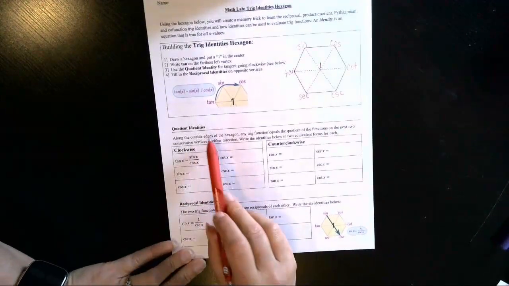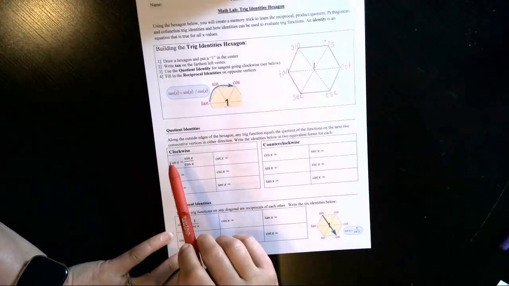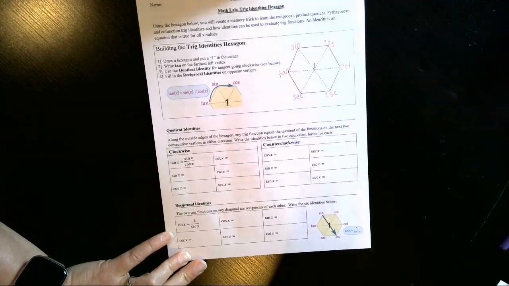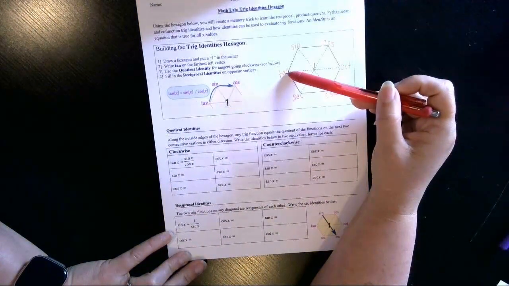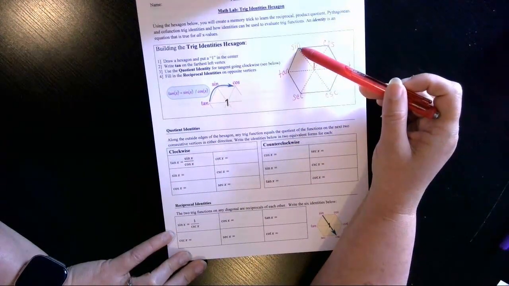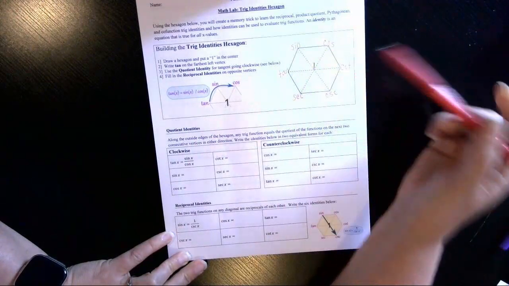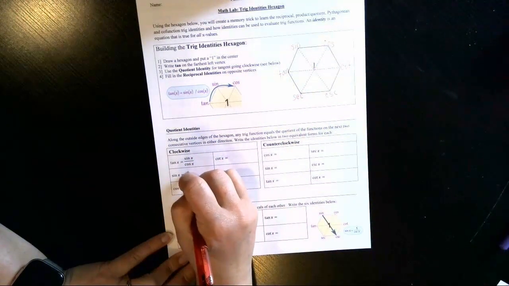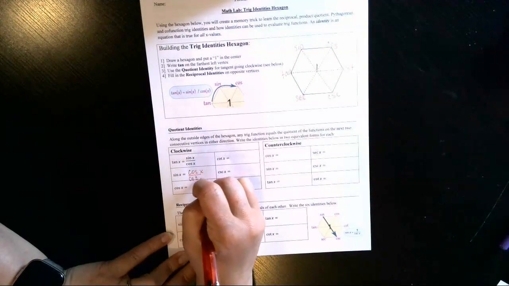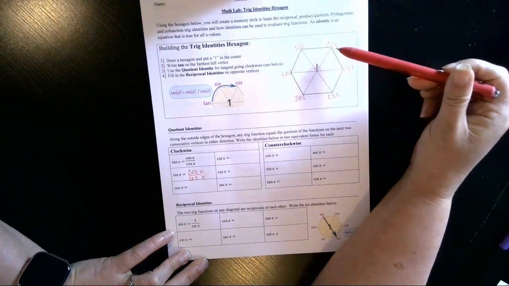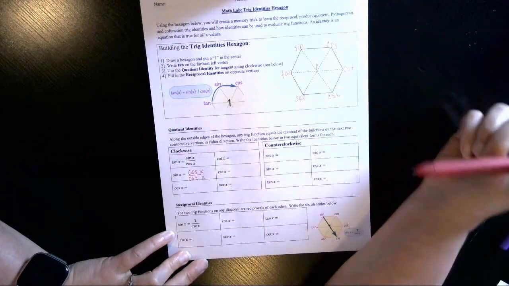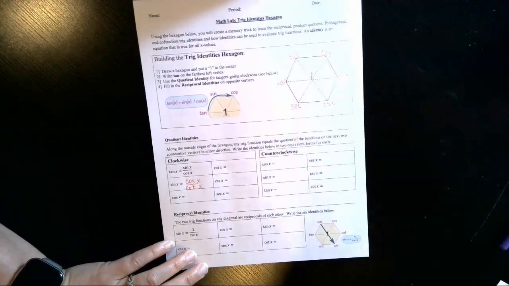Now, the quotient identities you can get from this hexagon just by going along consecutive vertices in either direction. So we said that tangent is the sine divided by the cosine. We could also say that the sine is equal to the cosine divided by the cotangent. Then the cosine would be equal to the cotangent divided by the cosecant, because those are the next two consecutive vertices.